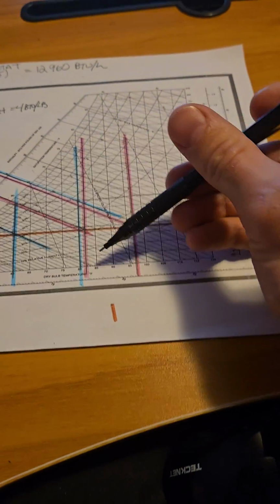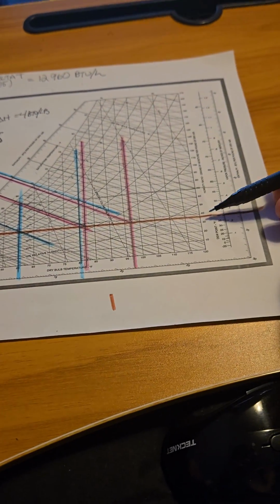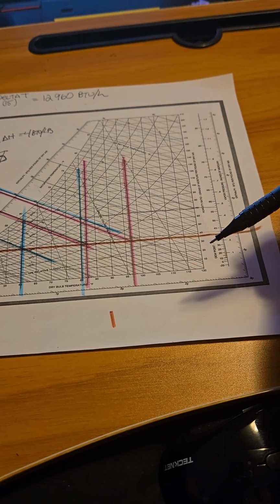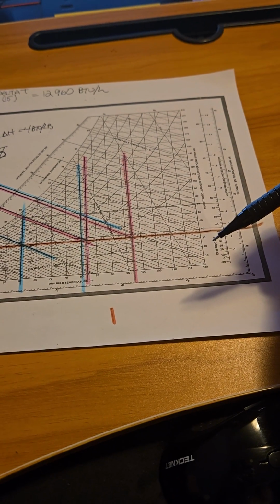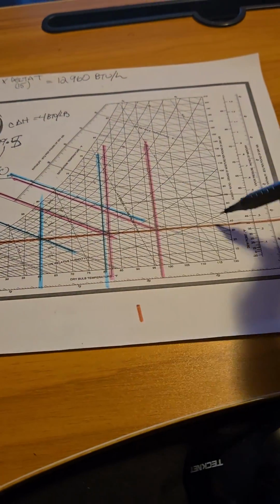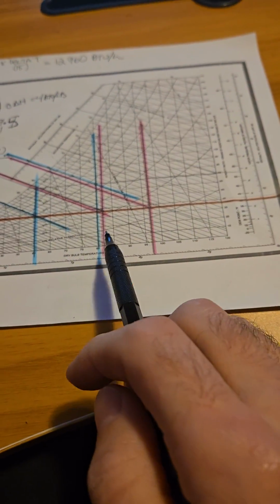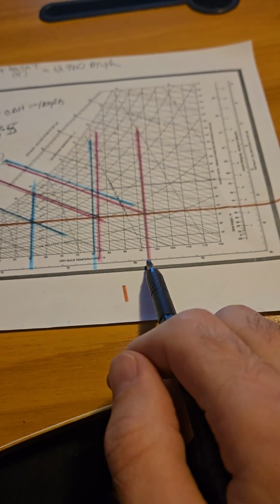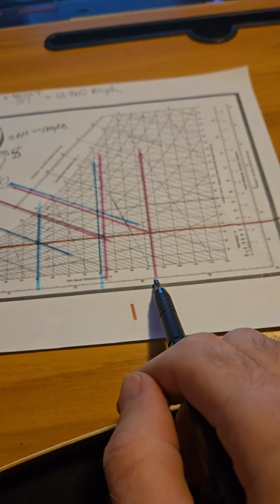Scrap that. I mean, that's true, but we have 82, we have our 40 grain line. We need to, sorry, I'm explaining this badly. 82 and 40. Let's get our discharge air dry bulb. How do we do that?